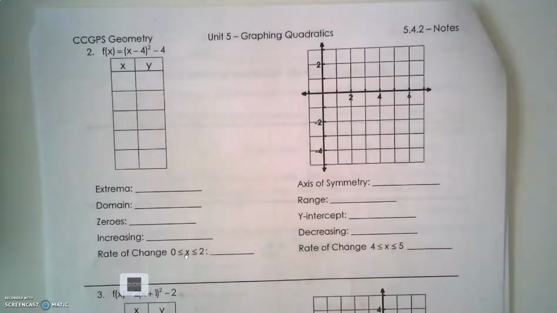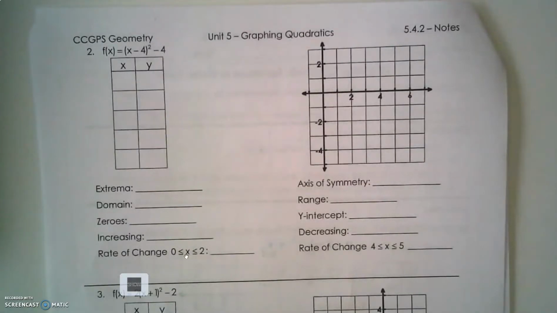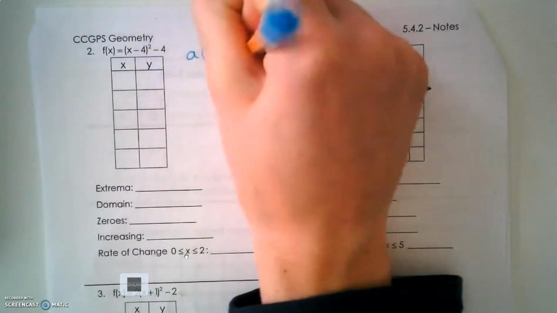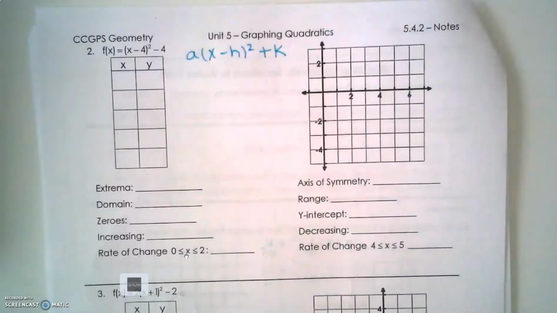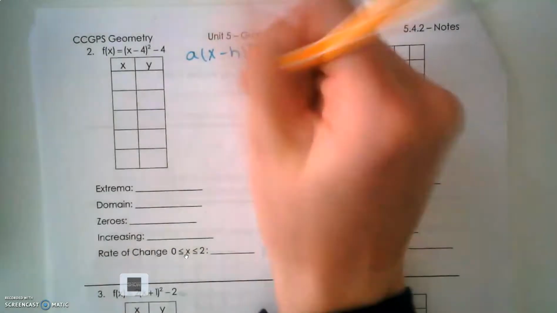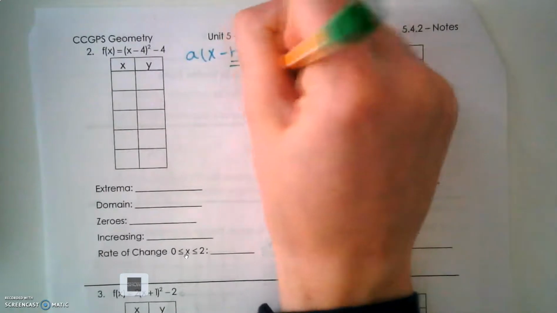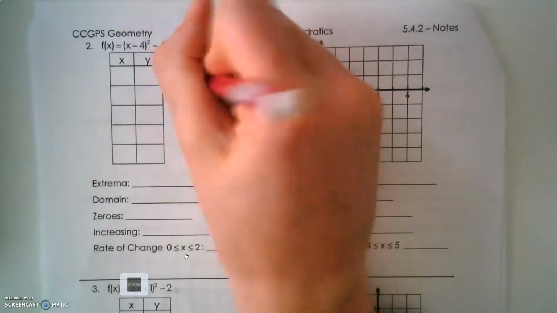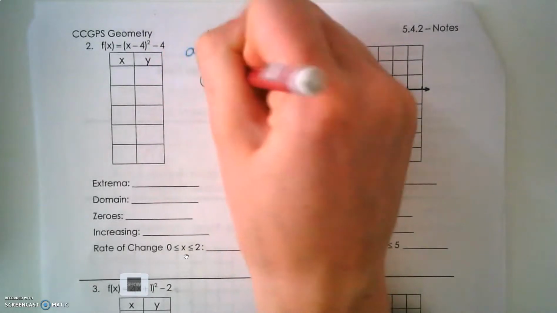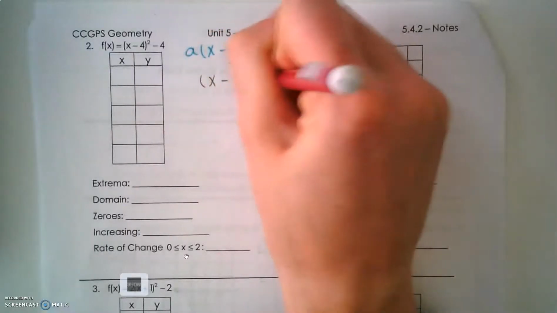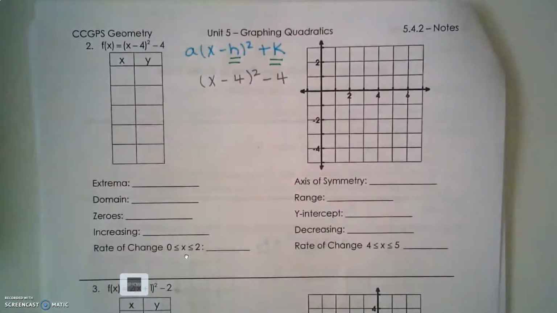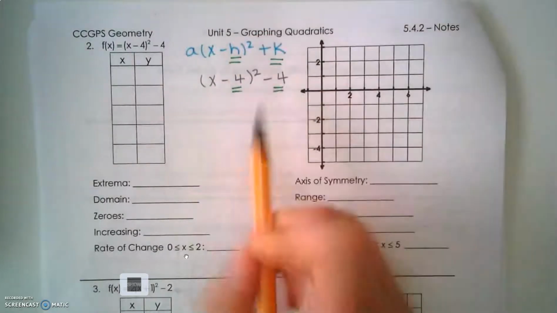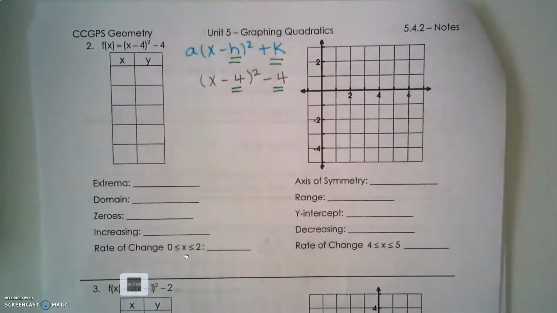All right, again, let's remind ourselves of our vertex form. So we have a times x minus h squared plus k. Remember that your h value and your k value represent your vertex. The function we're trying to graph is x minus 4 squared minus 4. That means this minus 4 and this minus 4 sit in that h and that k spot.